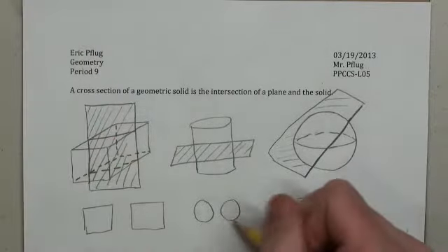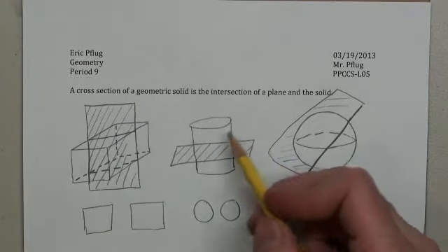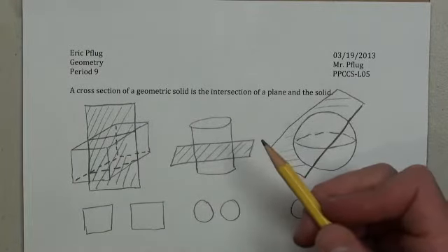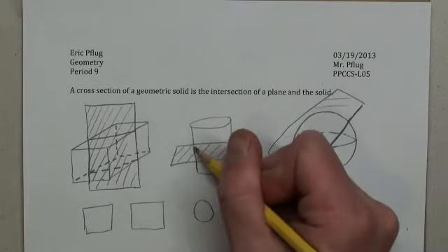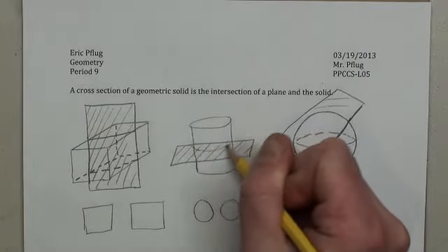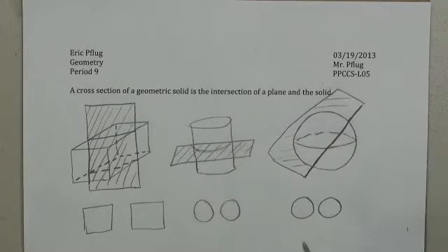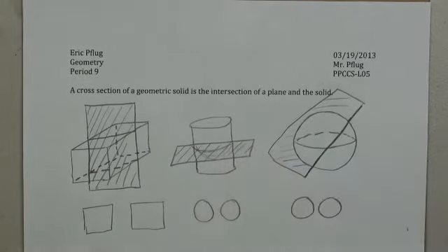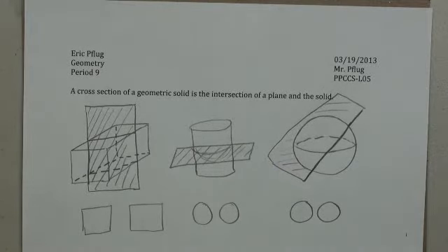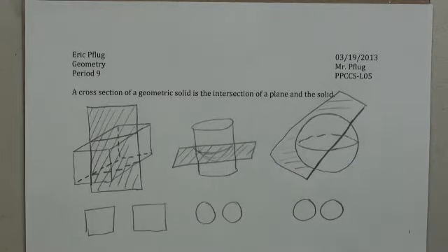So it's similar to a cylinder, but we could slice a cylinder in a different way also. Right? So anyway, maybe this goes like that? I don't know. It's tough to draw that, and I'm not that great of an artist.